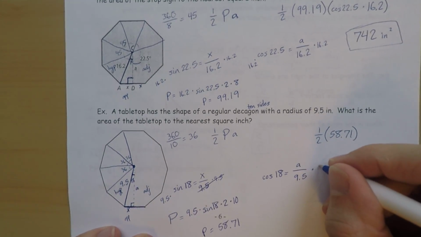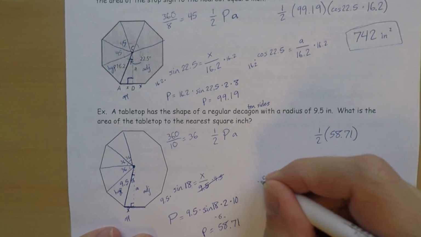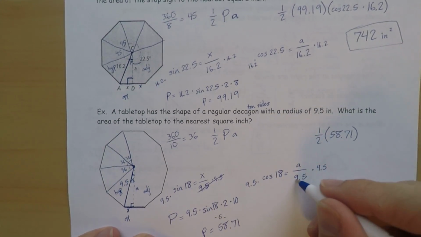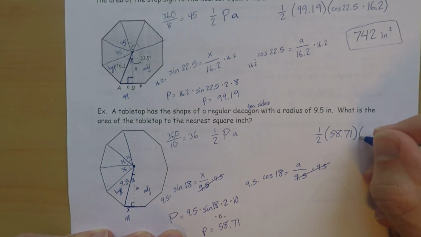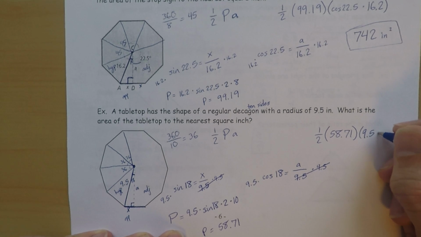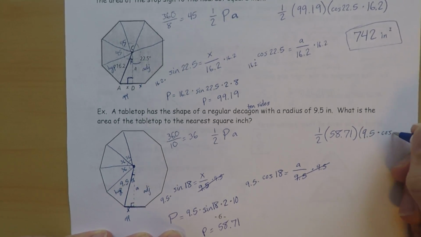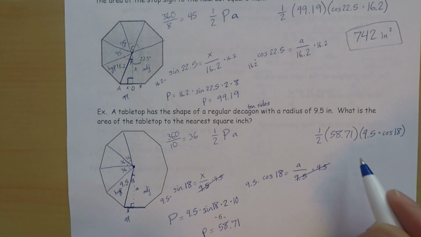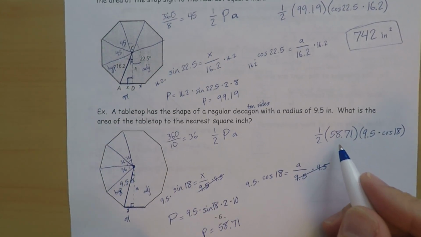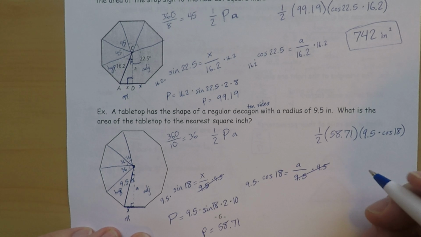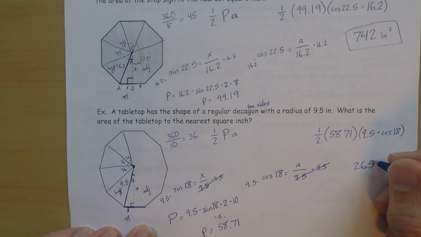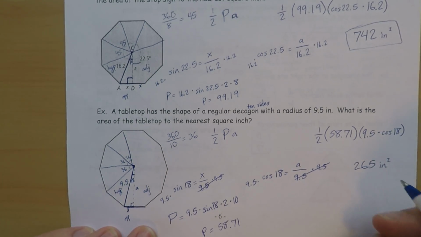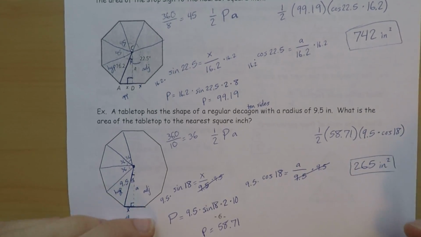Once again, A is in the numerator, so to solve I just need to multiply each side by 9.5. These would cancel out, and here's A. My apothem is 9.5 times the cosine of 18. That's my apothem. Multiply those out, multiply it by the perimeter, multiply it by 1/2, rounding again to the nearest square inch, so whole number, no decimal points. You should get 265, and we were measuring in inches, so inches squared.